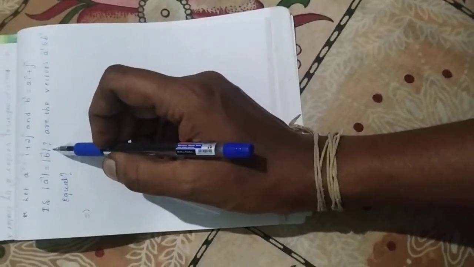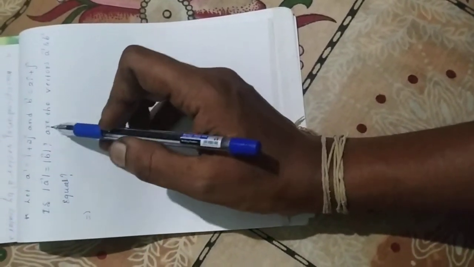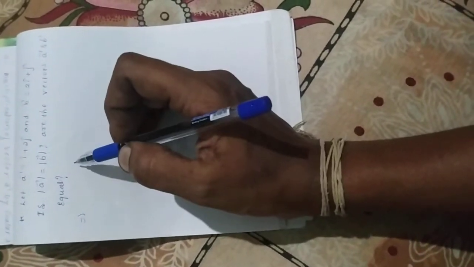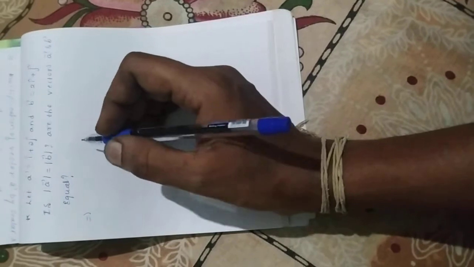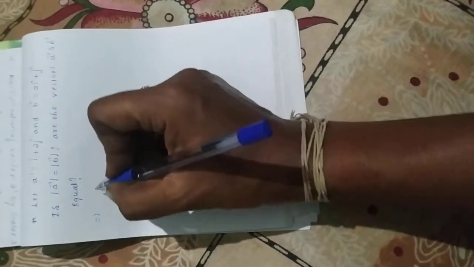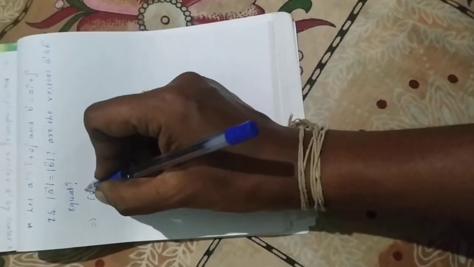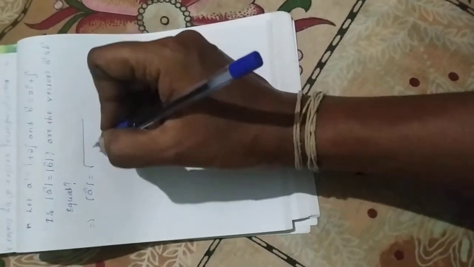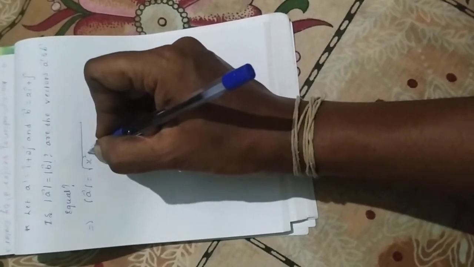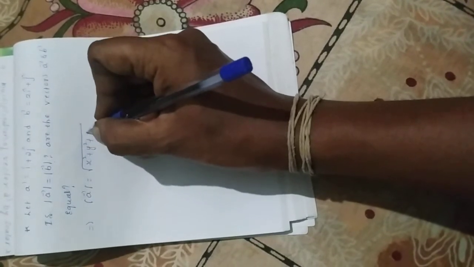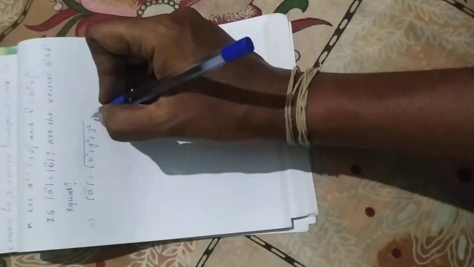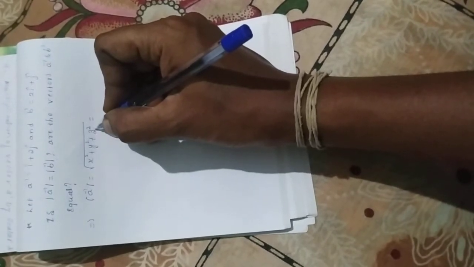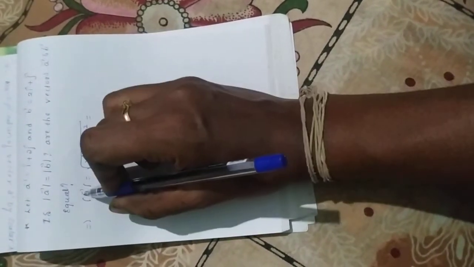Again, we need to check whether the two vectors A and B are equal or not. First, I'll go with the magnitude. The magnitude of vector A is the square root of x square plus y square plus z square. Hope you guys remember this. x, y, z are the coefficients of the i, j, k components in this vector.